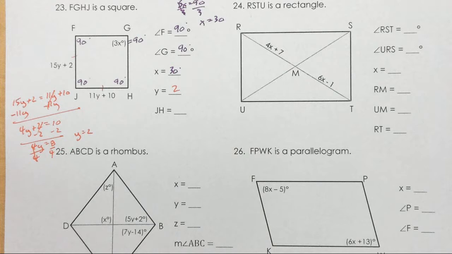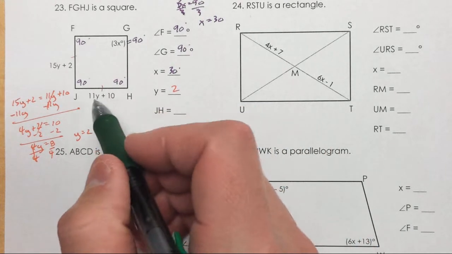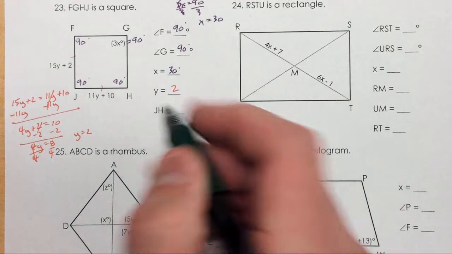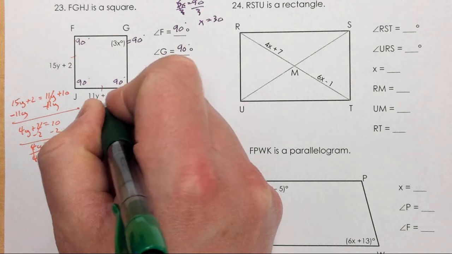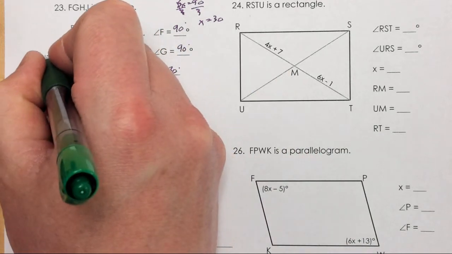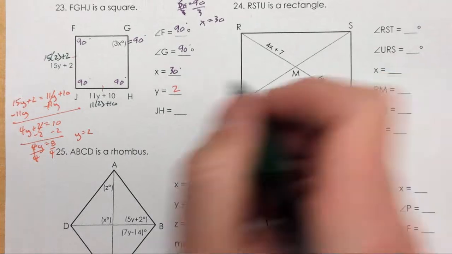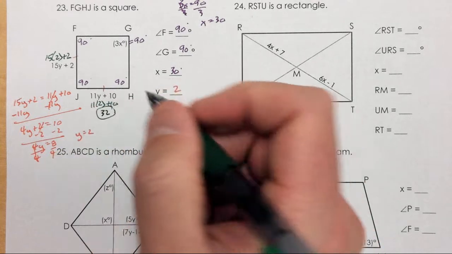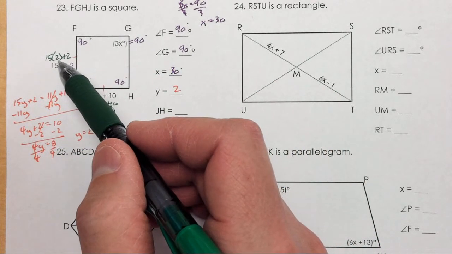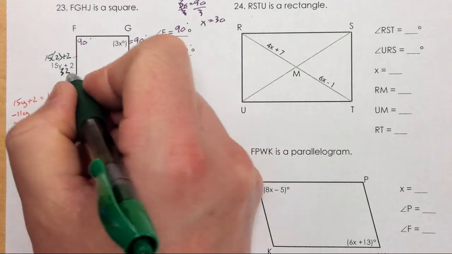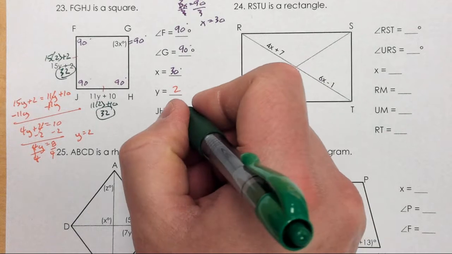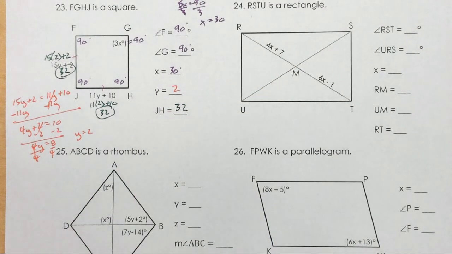That's nice. Let's check our answer here. Let's plug 2 back into GH, plug it into this one as well, FJ, and see if they balance out. If so, we know we did it right. So let's do 11 times 2 plus 10. And we'll do 15 times 2 plus 2. Well, what's 11 times 2? That's 22. What's 22 plus 10? That's 32. Same thing over here. What's 15 times 2? That's 30. What's 30 plus 2? That's 32. So since these balance out, you know that y has to be 2. And also we found out with JH, that is a length of 32. And so that's how you solve number 23 involving squares.